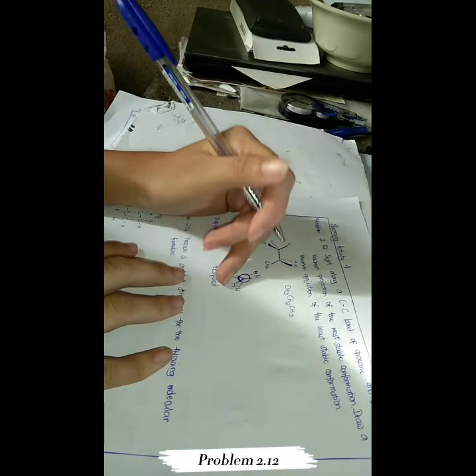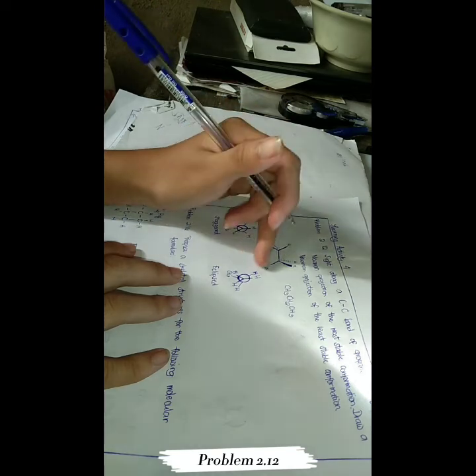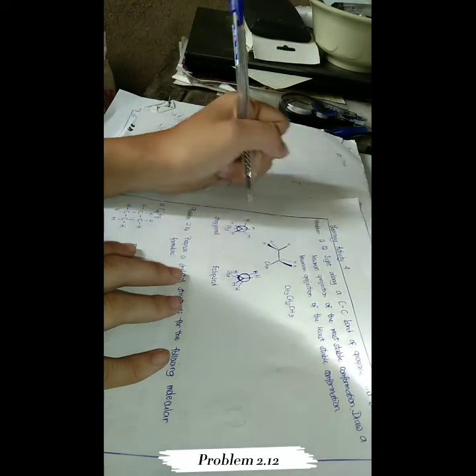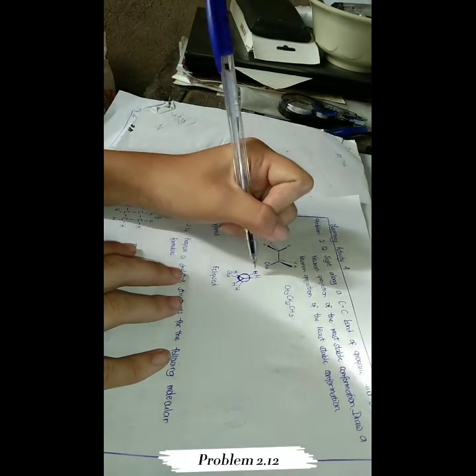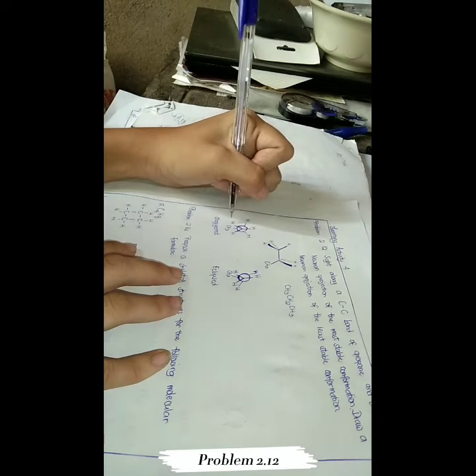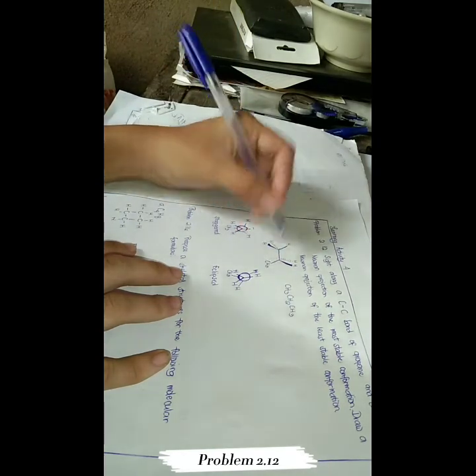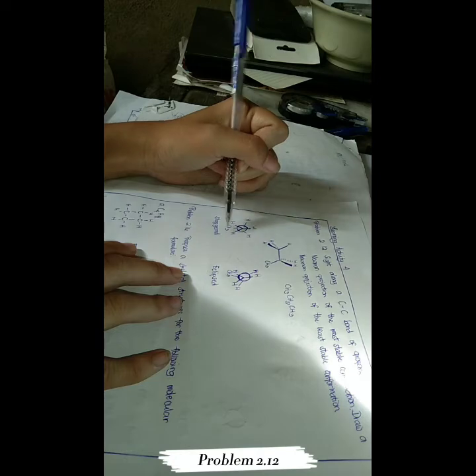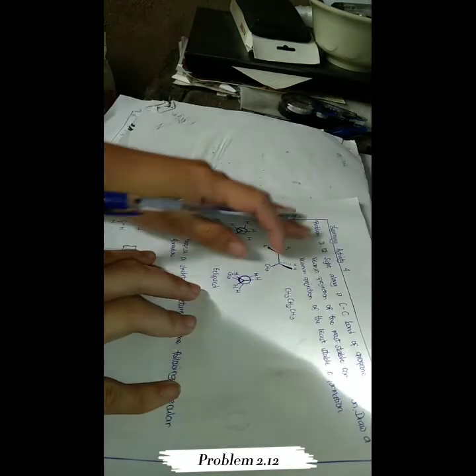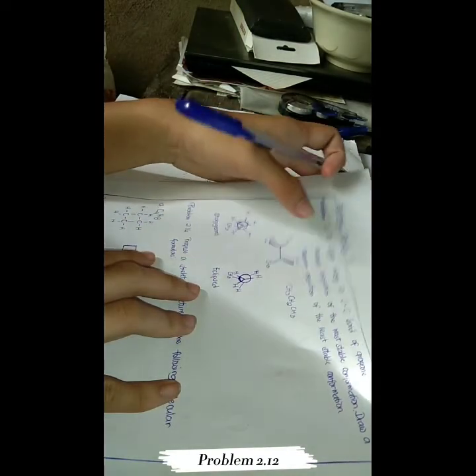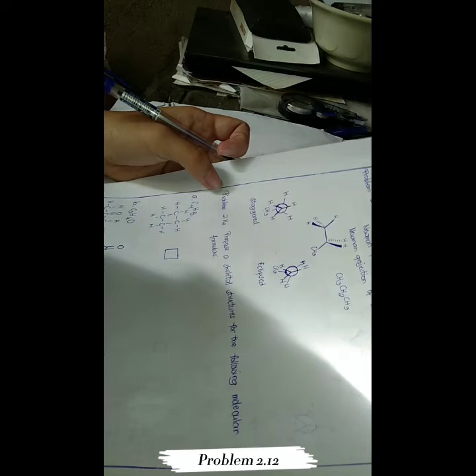This is CH3 because there is CH3 there, and then 5 hydrogens to each other. 1, 2, 3, 4, 5, and then 5 also hydrogens here. 1, 2, 3, 4, 5, and then the other hydrogen or the CH3 is here. So this is our answer, ma'am, in problem 2.12.